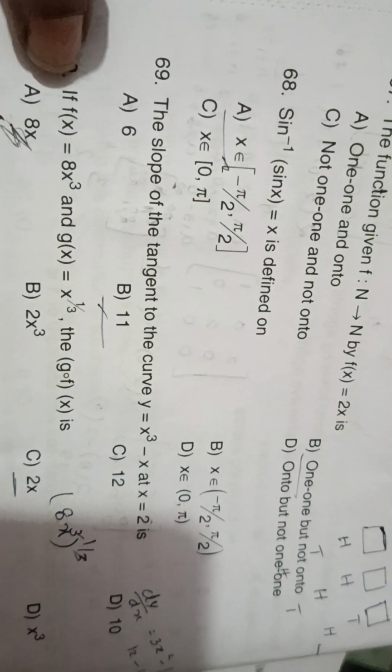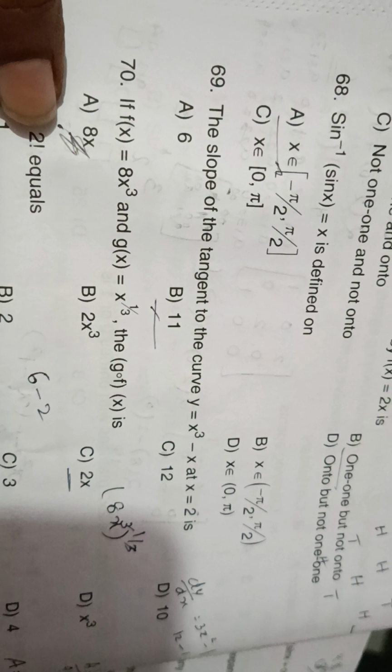67 option B. 68 option A. 69 option B, 11. 70 option C. 71 option D. 72, Allahabad. 75 option B. 3 coins are tossed once, the answer is 7/8. How many terms of geometric progression, option C. Next, the interval in which the function f given by f(x) = x² - 4x + ..., the answer is 2 to infinity. Let A and B be 2 sets; number of A × B is 4 × 3 = 12. log 3's answer is 0. 78's answer is √2. 79, tn + 1. 80's answer is 28.